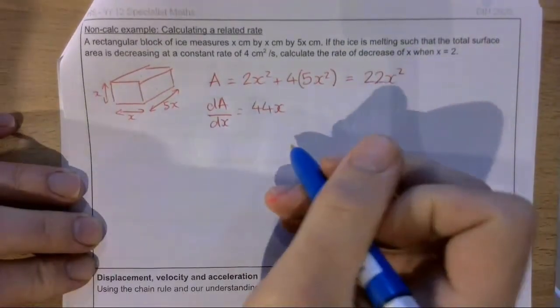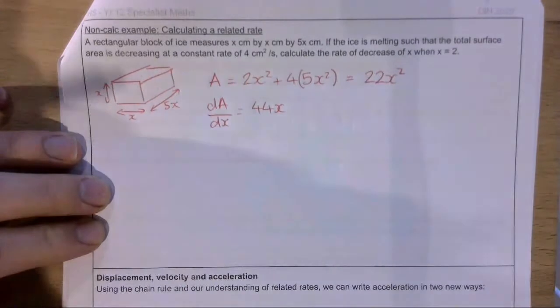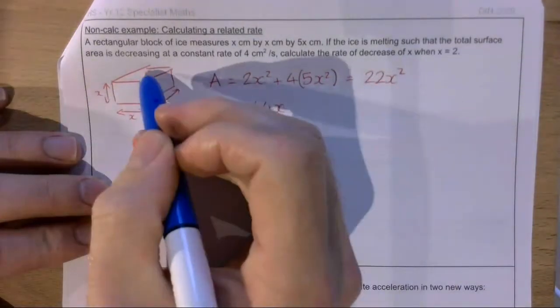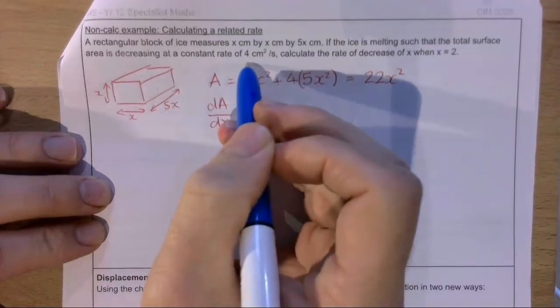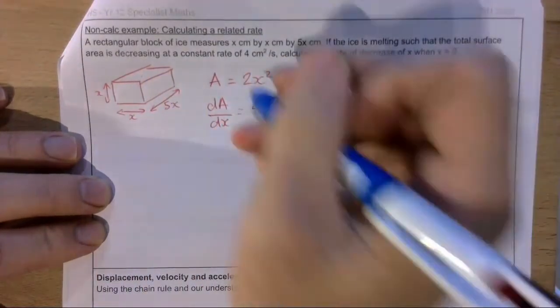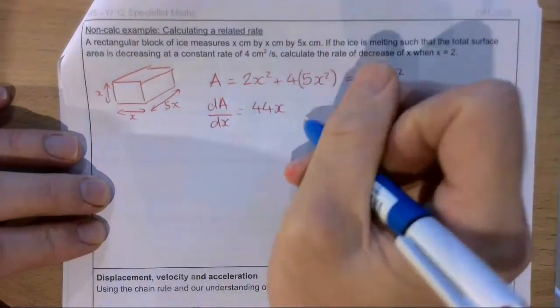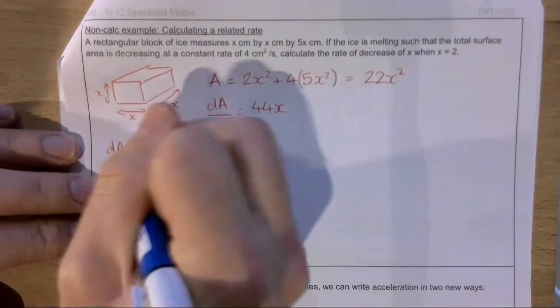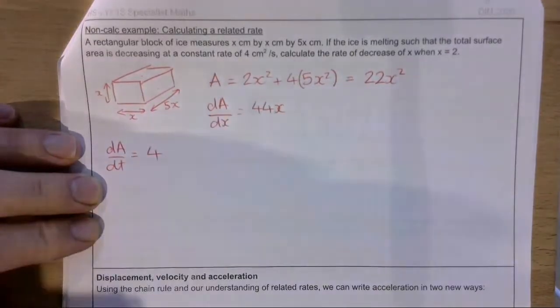which is okay. And then what it tells us is that actually the total surface area is decreasing at a constant rate of 4 centimeters squared per second. So relative to time, we know that dA by dt is 4.